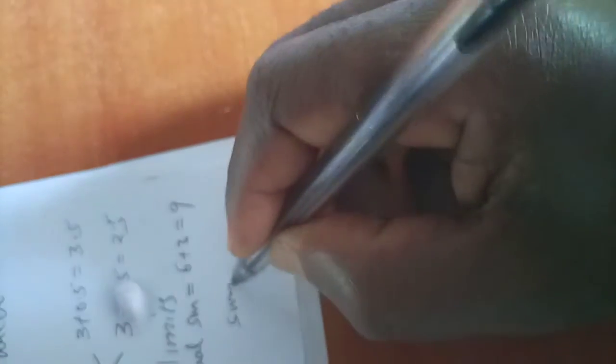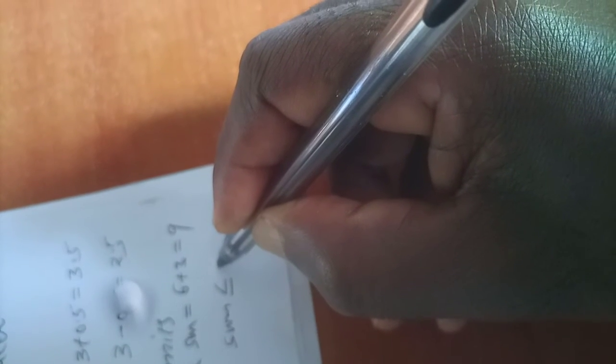So the limits. We must get the actual sum, which is 6 plus 3, which is 9. So we write the sum. The maximum is 6.5 plus 3.5, and the minimum is 5.5 plus 2.5.